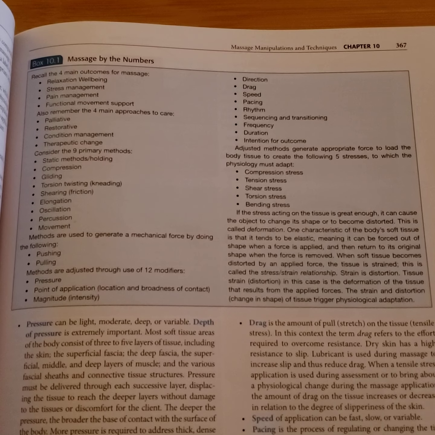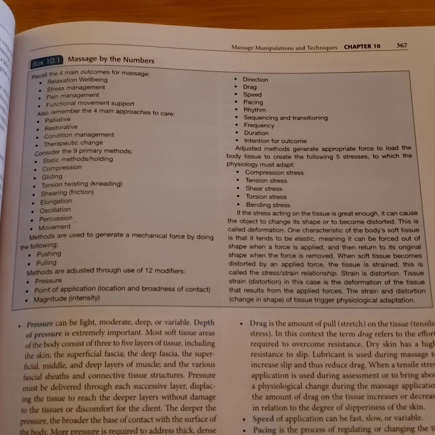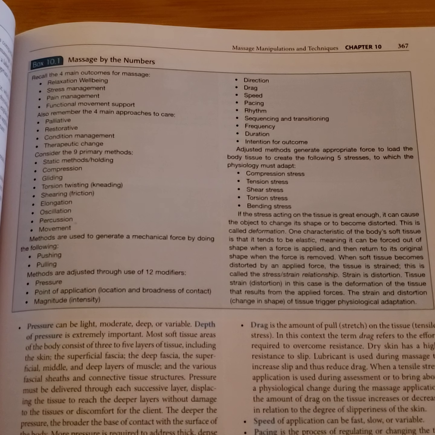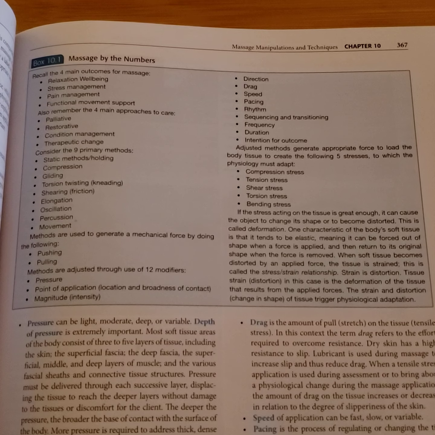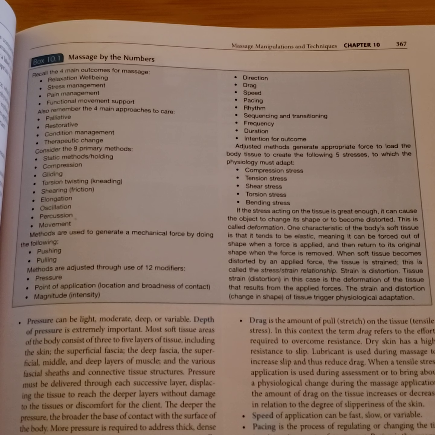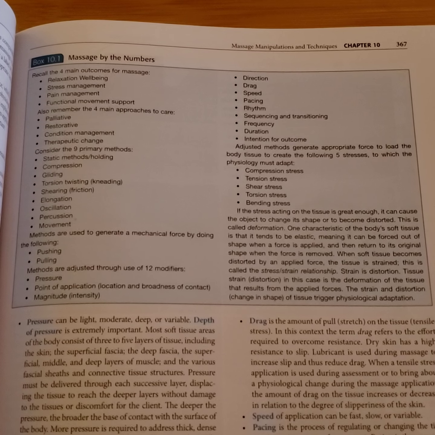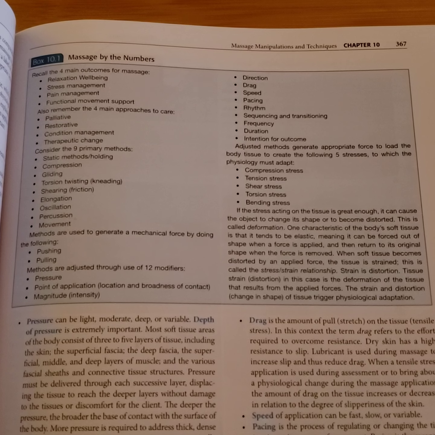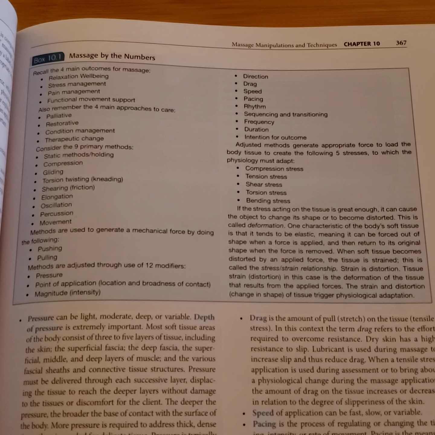You can have just a holding, a static method. You can compress, push down. You can glide, slide, stroke. You can twist, torsion, something usually called kneading. You can move something back and forth. That's a shear. Sometimes we hear the label more as a deep transverse friction. Kind of more of a friction concept.